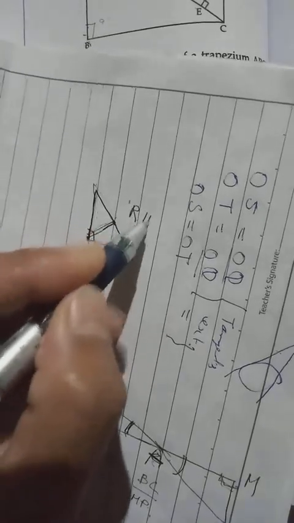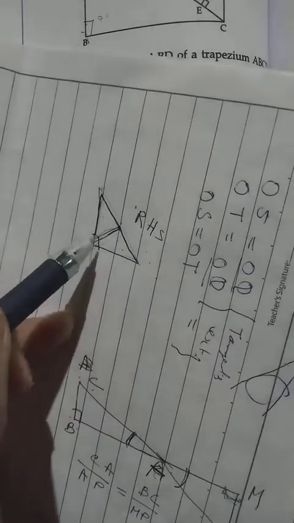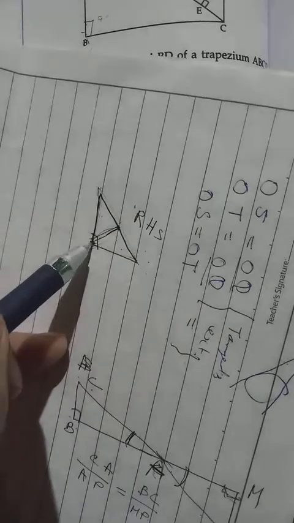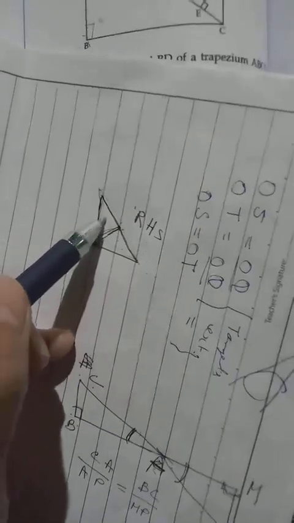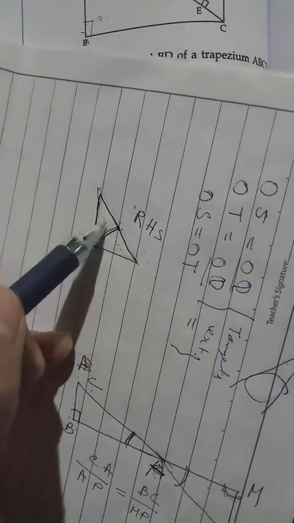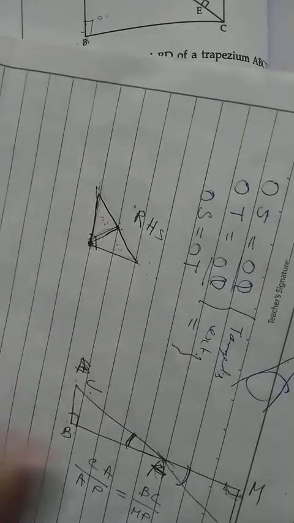That is what we call the RHS similarity theorem. If we draw a perpendicular from the 90 degree angle to the hypotenuse, then these two small triangles made inside the big triangle will be similar to one another, and at the same time similar to the big one. So here we have to make use of that.